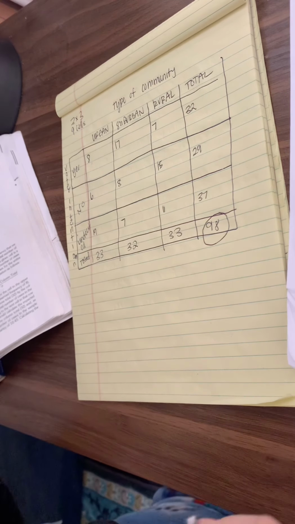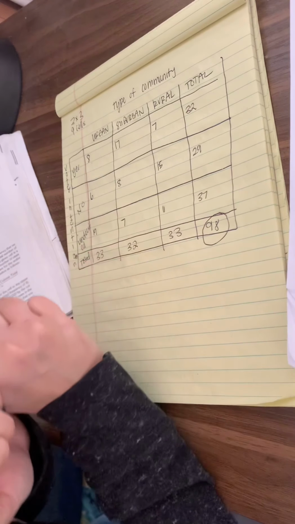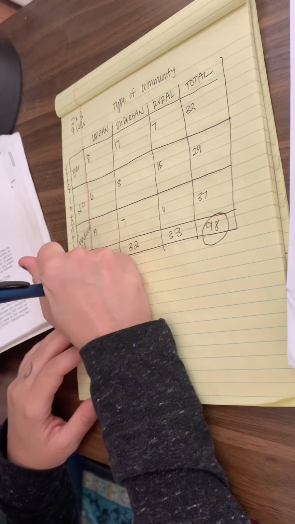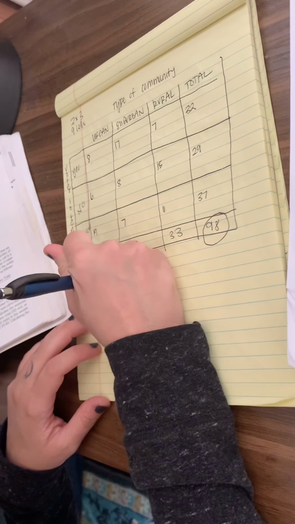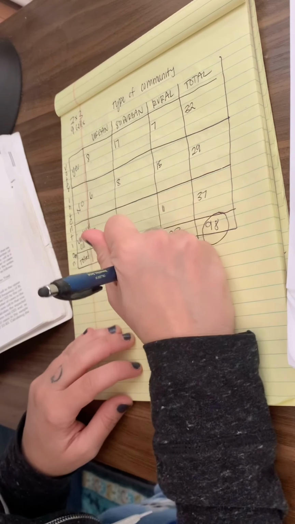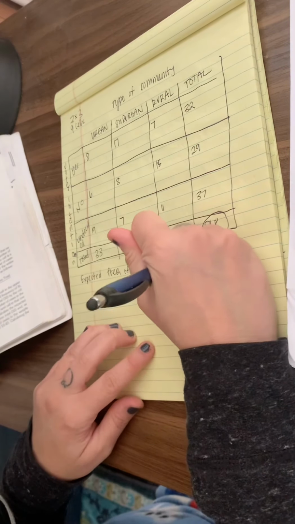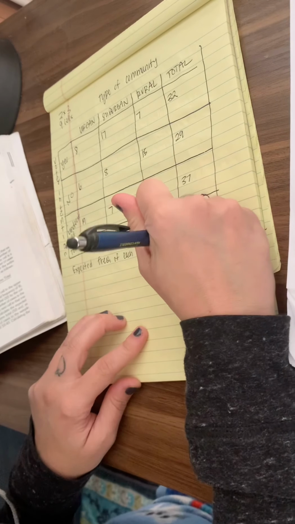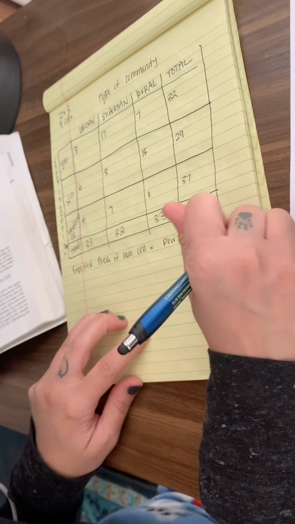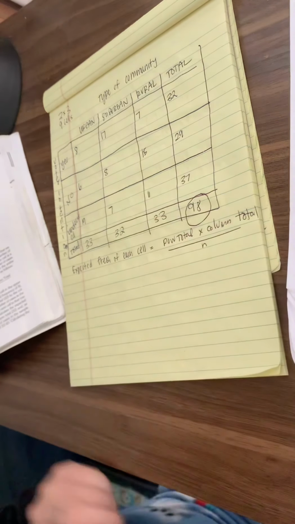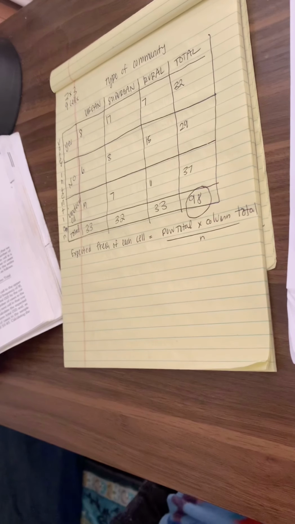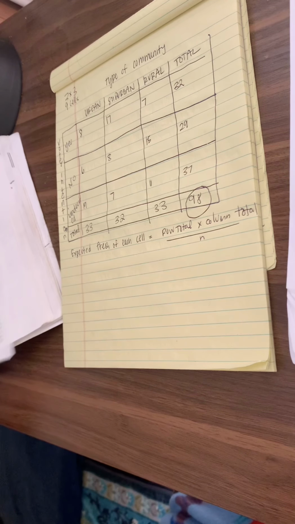So the way we calculate the expected frequency of each cell is equal to the row total times the column total divided by n. Row total times column total divided by n.